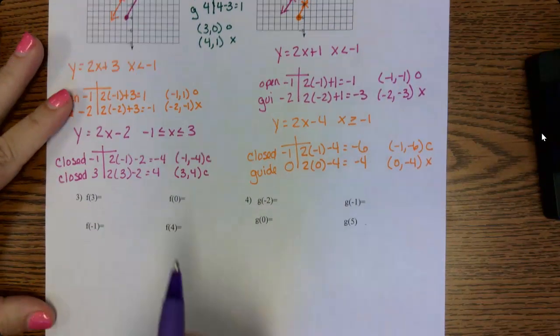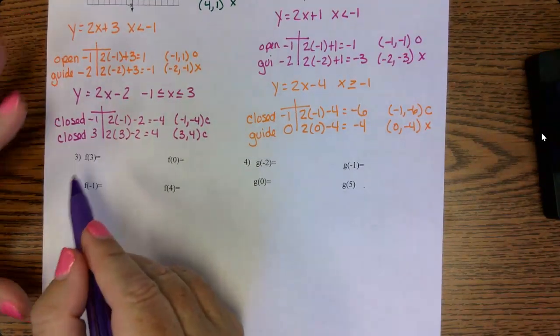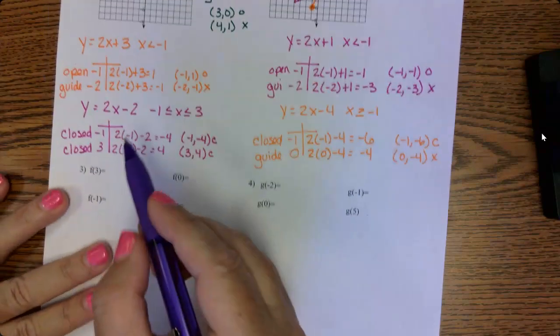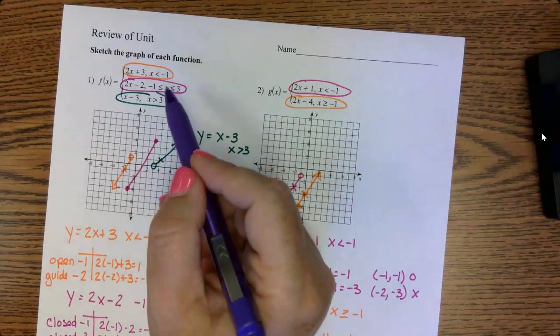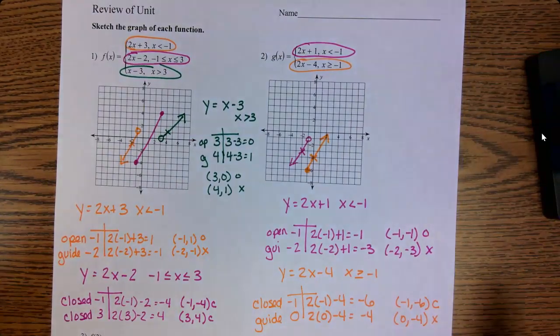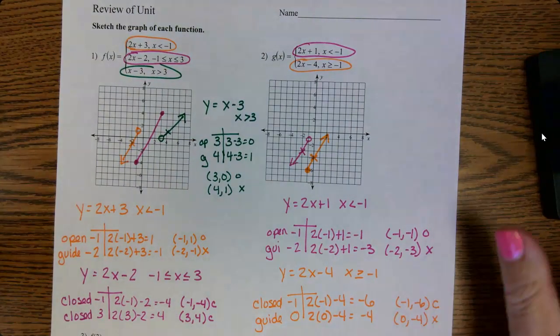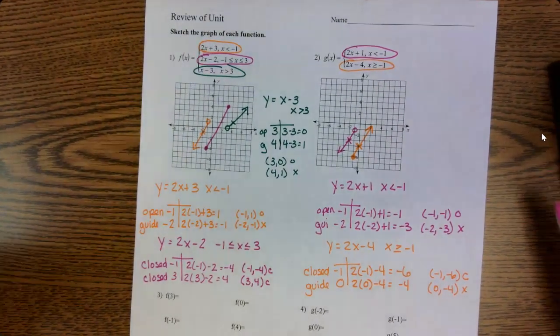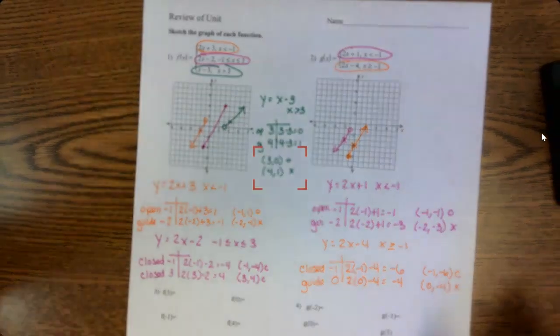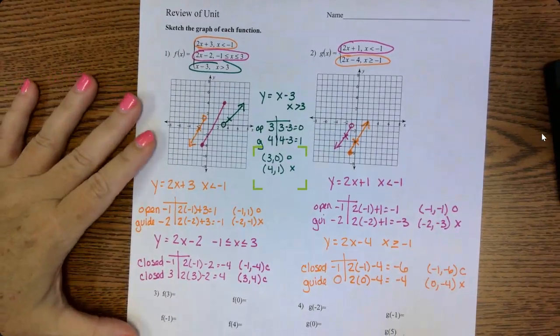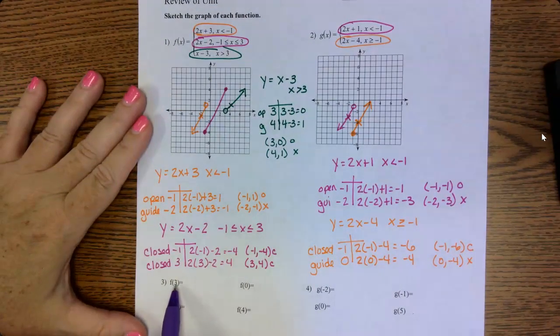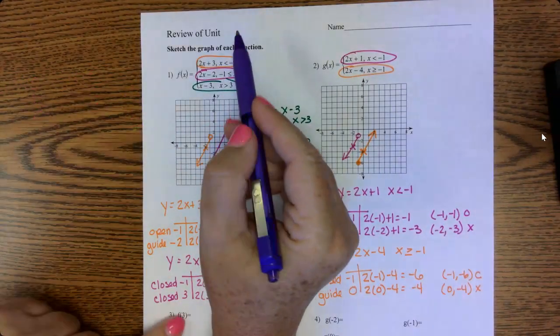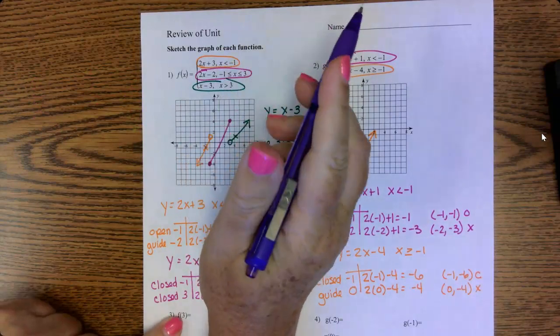Okay, so let's talk about these down here. So these right here refer up to here. Okay, so f of 3. So is it less than negative 1?